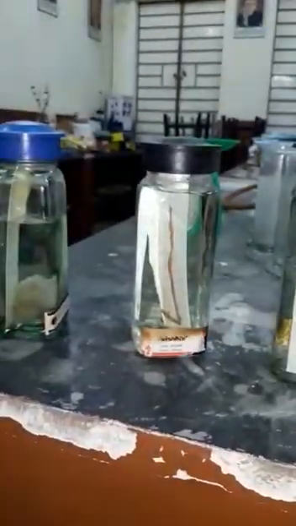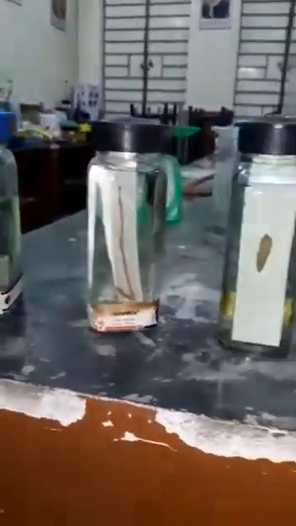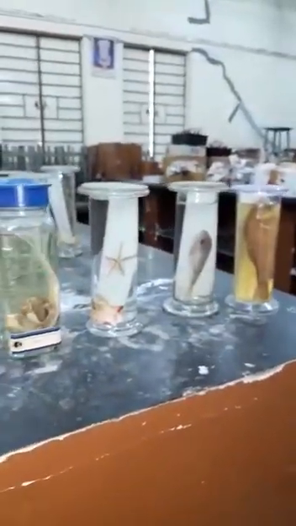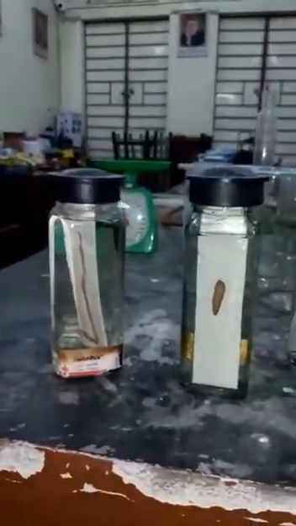The IUPAC name of formaldehyde is methanal. The functional group here is aldehyde. Aldehydes have the functional group CHO, and the formula for formaldehyde is HCHO. So it's the first member of the aldehyde series, and that is used for preserving these specimens.